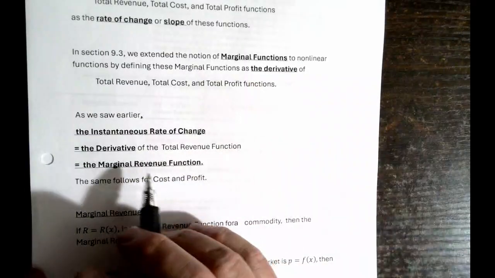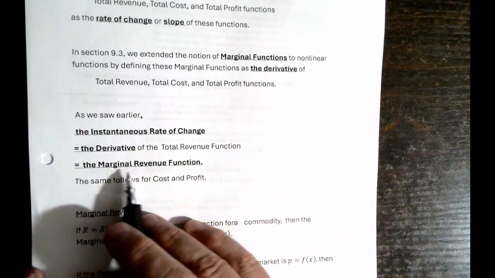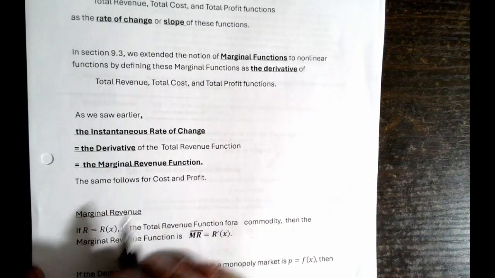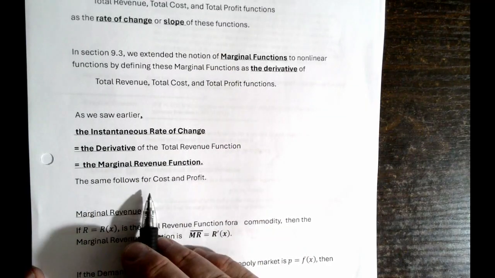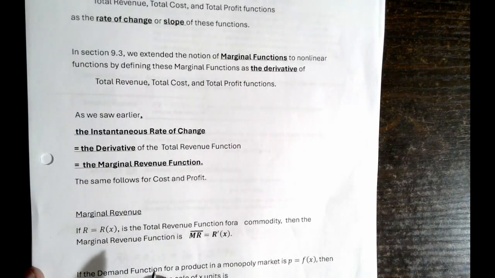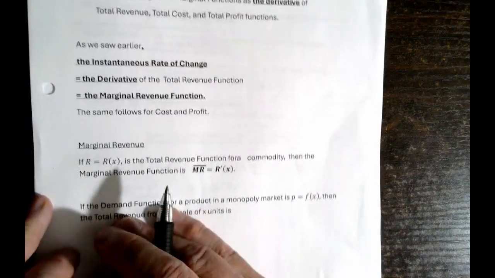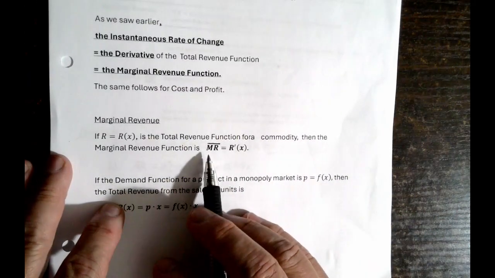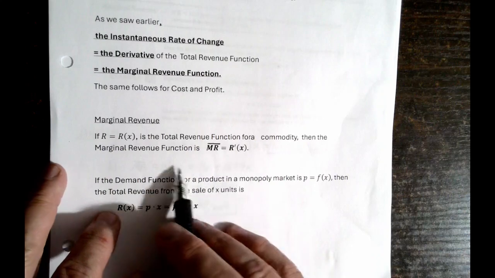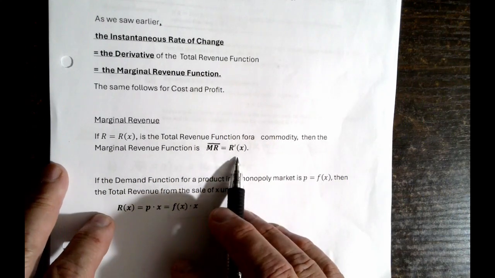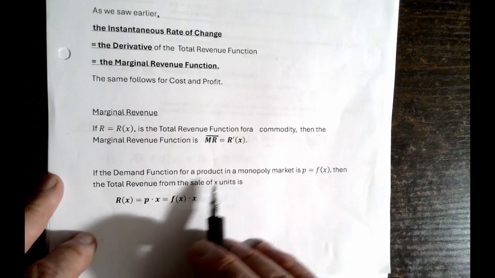So we saw earlier that instantaneous rate of change is the same thing as the derivative of the total revenue function, which also equals the marginal revenue function. And the same follows for the cost functions and the profit functions. They are also derivatives, and they're marginal cost and marginal profit. And marginal revenue, if R equals R of X is the revenue function for a commodity, then the marginal revenue function is MR bar, with a bar over the top, equals R prime, meaning the first derivative.